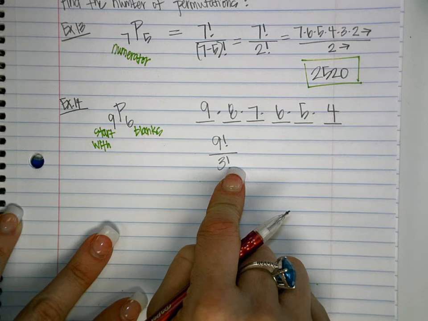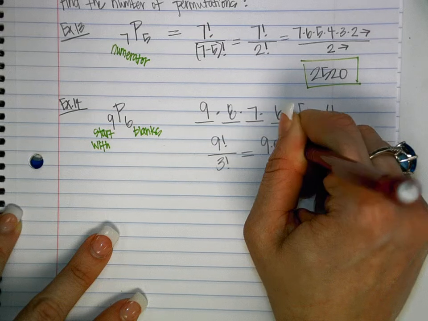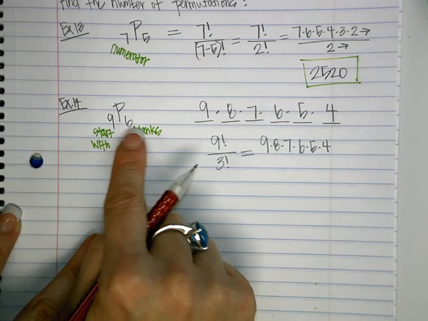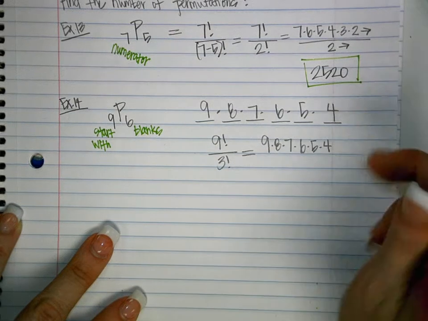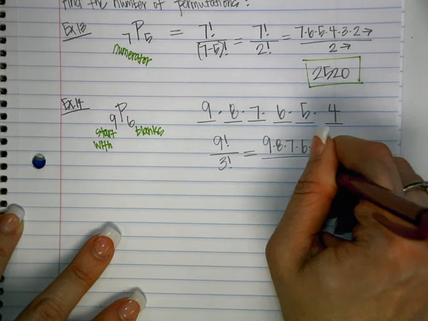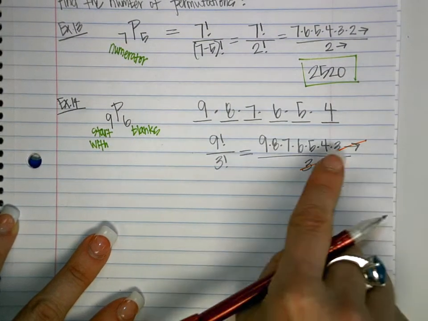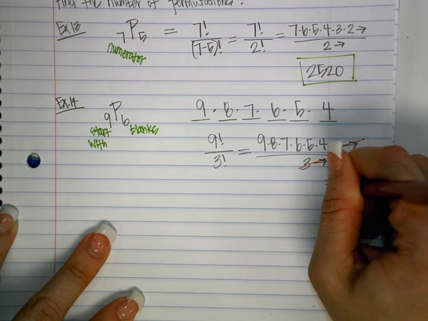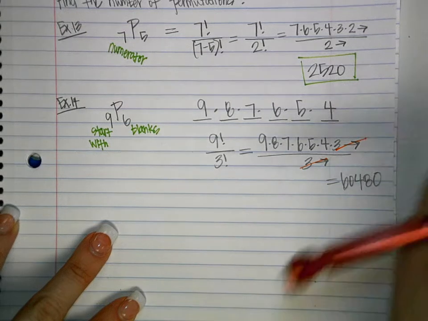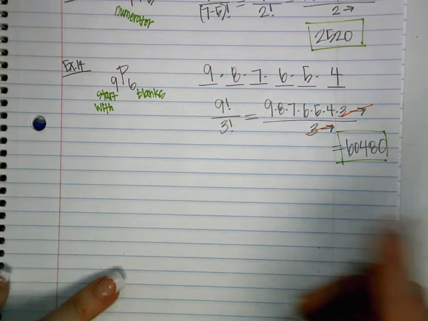So if you work this out, this would be, let's see, 9, 8, 7. Wait, why do you have 3? Because you take the difference between them, subtract them, factorial, divided by 3 and below. So the 3 and below cancels out. If you multiply all that together, we got 60,480. You will get very, very large numbers with most of these things.